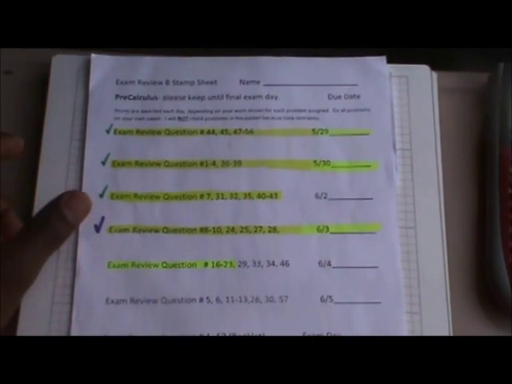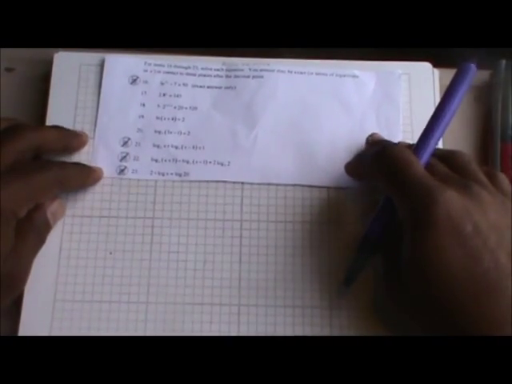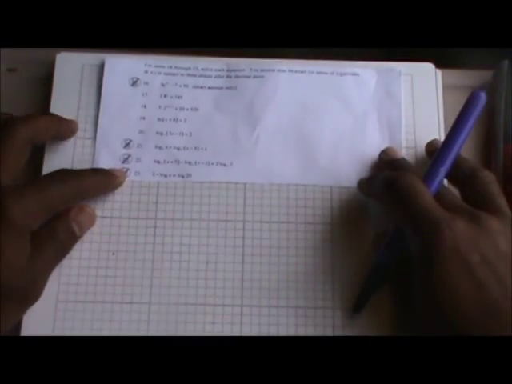In this video, we will be looking at exam review questions number 16 through 23 on stamp 1, 2, 3, 4, on stamp 5. All right, we're going to split this stamp sheet up. All right, so questions 16 through 23 involve log and exponentials. All right, and let's go.